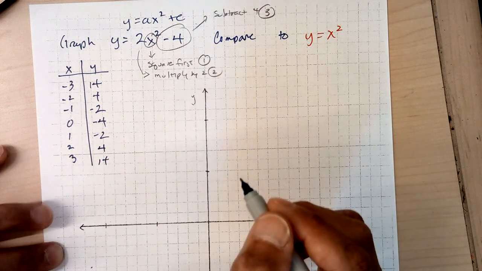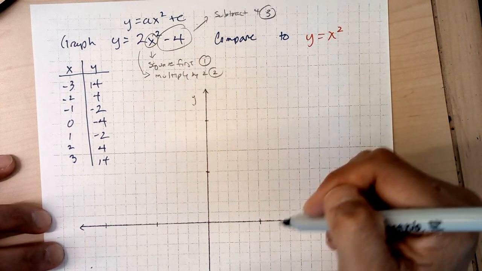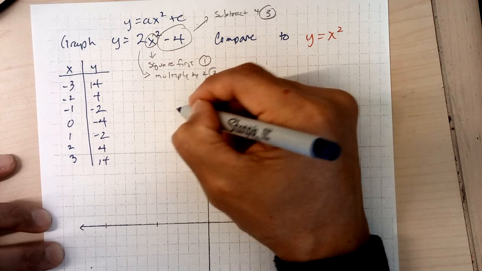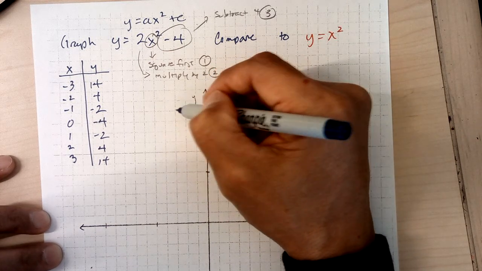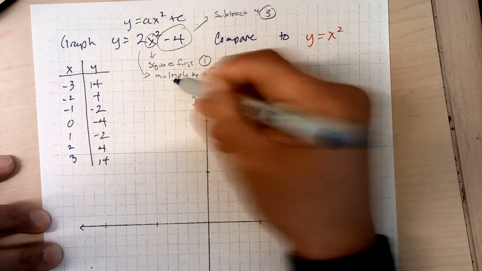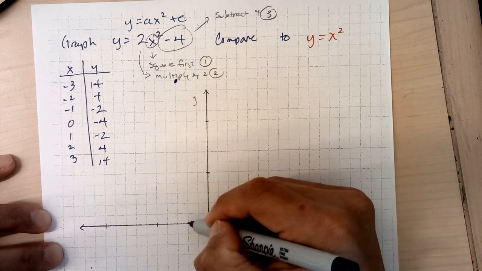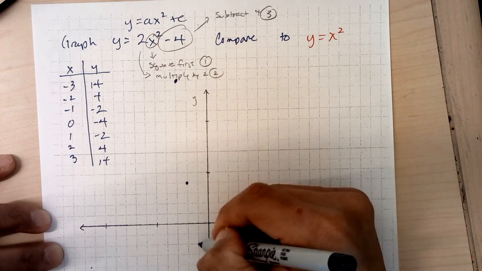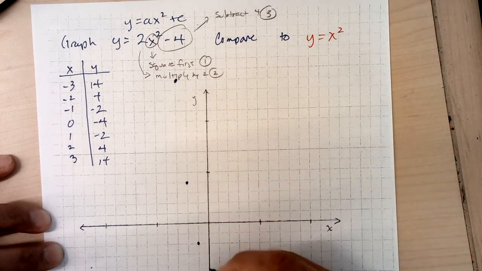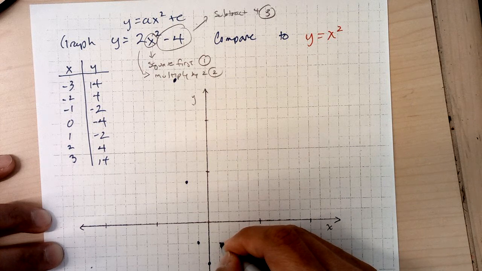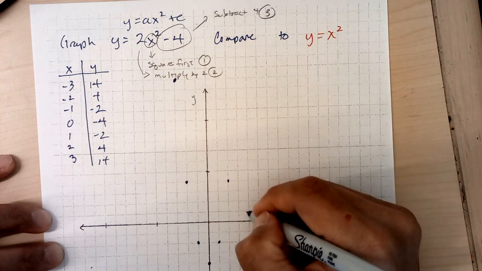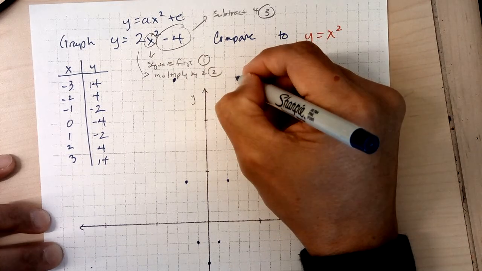Now we can graph each of those points. I actually could fit everything on here by going by ones. Negative 3, 14, here's 10. So 11, 12, 13, 14 will actually be right here. Negative 2, 4 is right here. Negative 1, negative 2 is right here. 0, negative 4, 1, negative 2, 2, 4, and then lastly 3, and then positive 14.